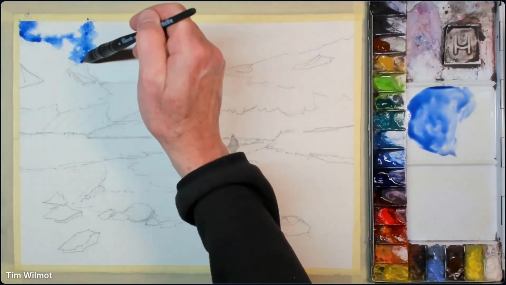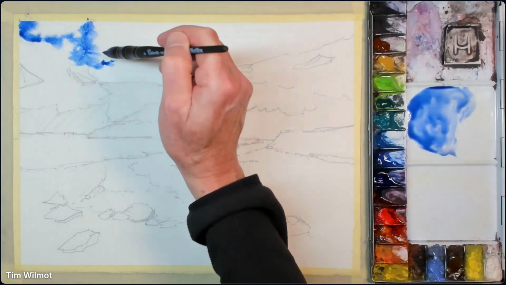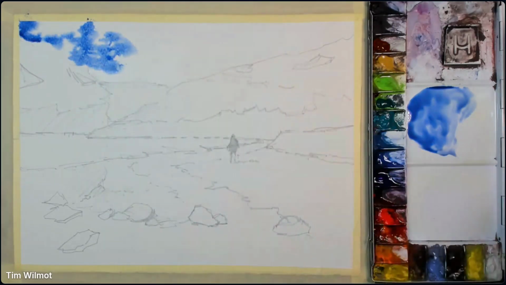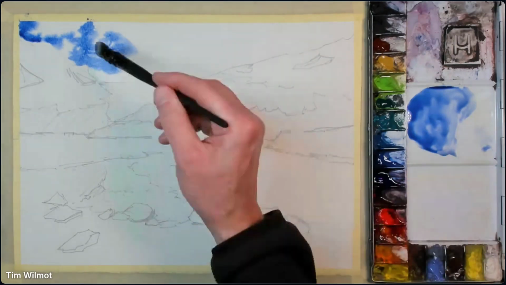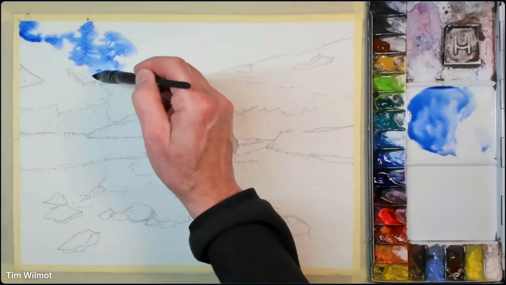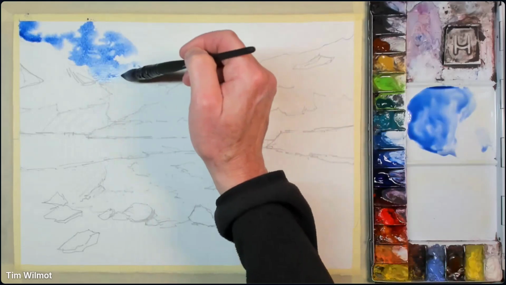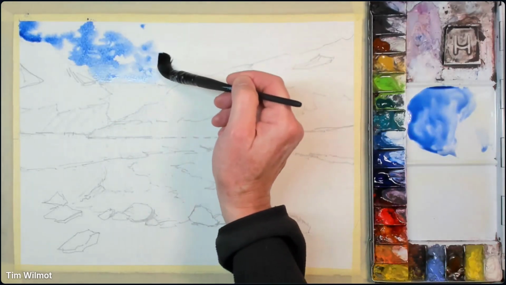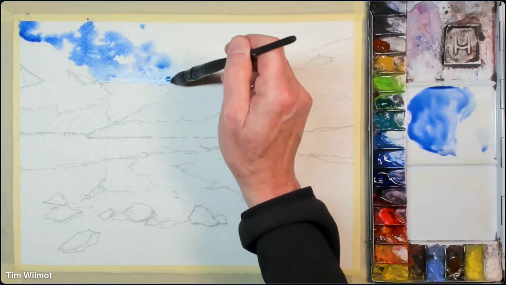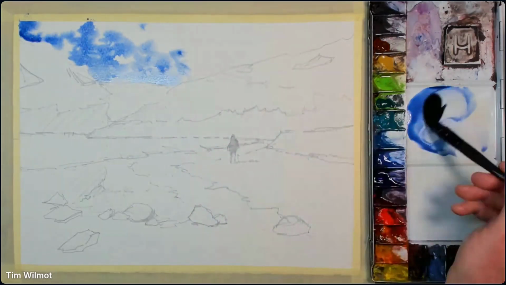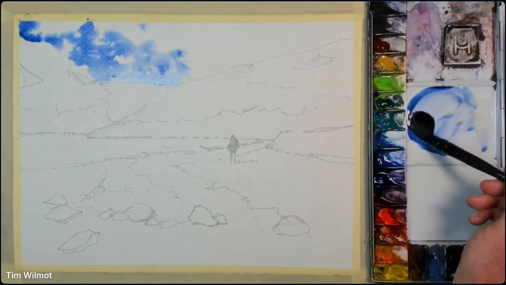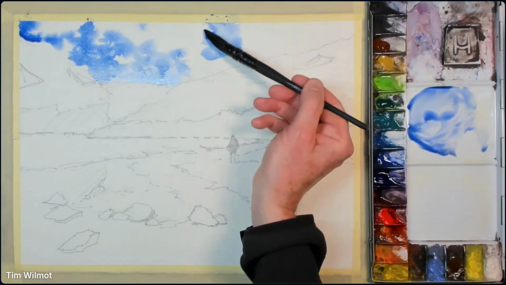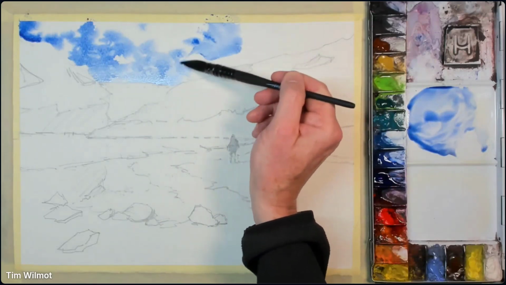Down to the edge of those mountains. A little bit lighter towards the horizon. You just got to do this sort of fairly quick. Try and make the shapes of the clouds as natural as possible. I can use the side of this brush as well.